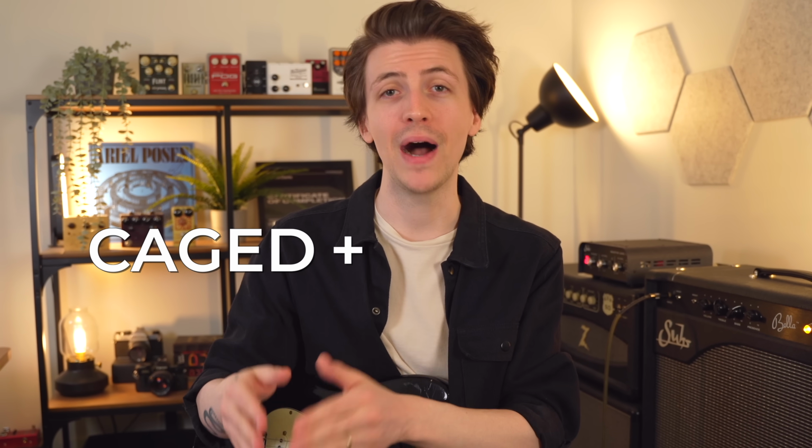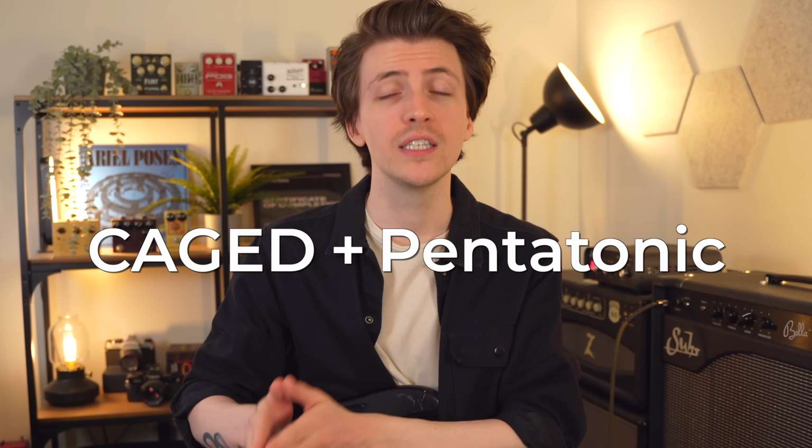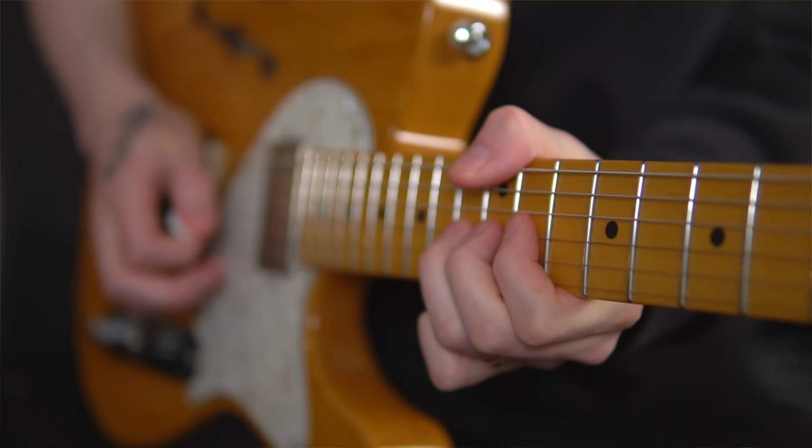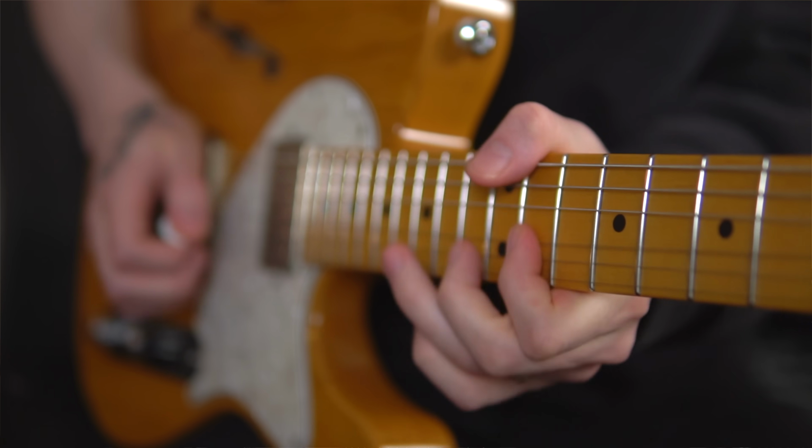In this video, I'm going to show you how to use the CAGED system and combine it with the pentatonic scale to play over chord changes. Typically, when you're first learning how to solo, you're basically just playing the pentatonic scale along to the key of the song. What we're going to be doing here is using the CAGED system to actually be able to target notes from within the chords. And it's actually a lot easier to do than you might think.